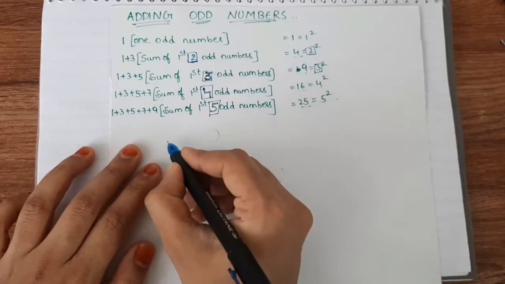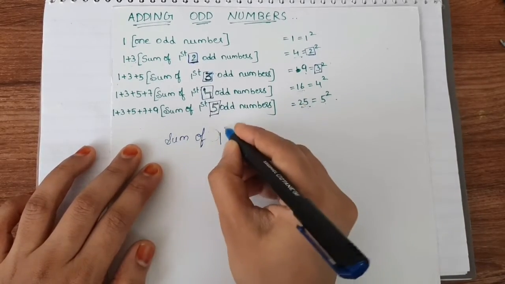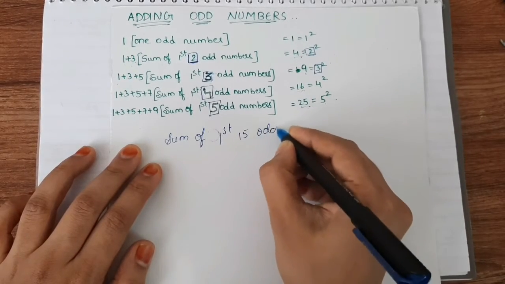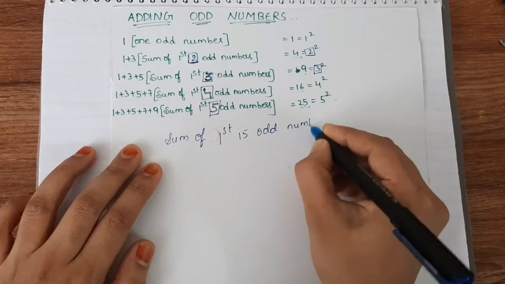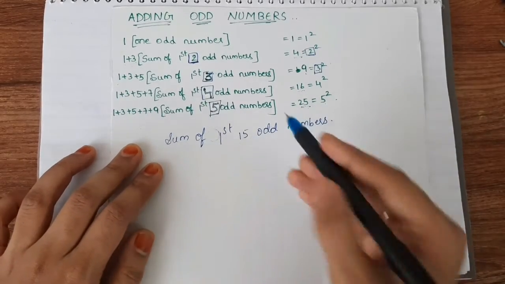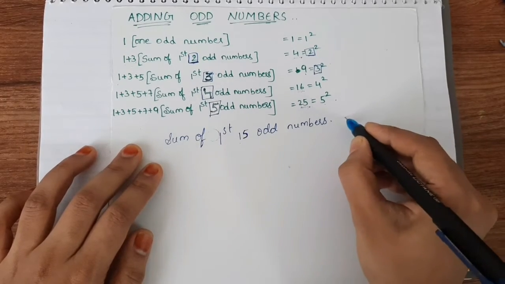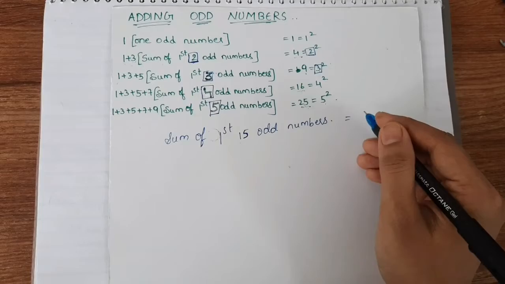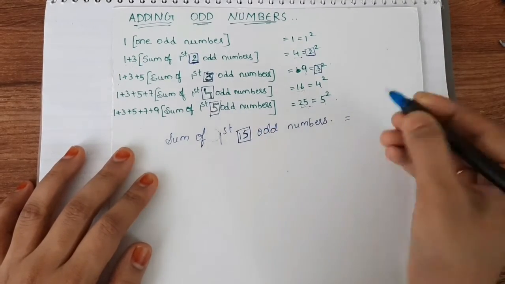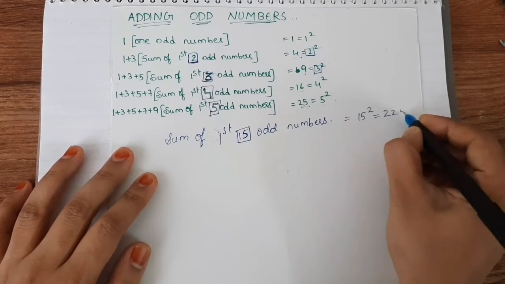Now if someone asks you, what is the sum of the first 15 odd numbers? Will you add the first 15 odd numbers and tell the answer, or will you tell directly using this trick? Directly using this trick is easy. What will you do? You will square this number, 15 square, which is 225.